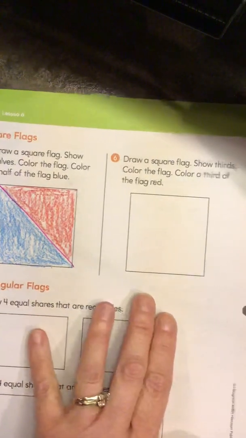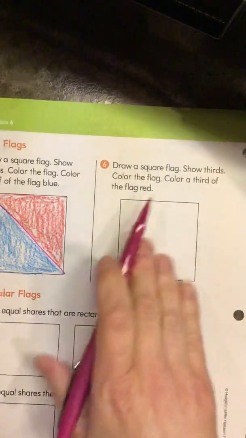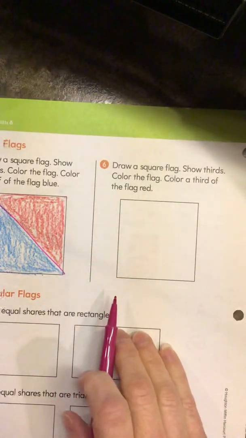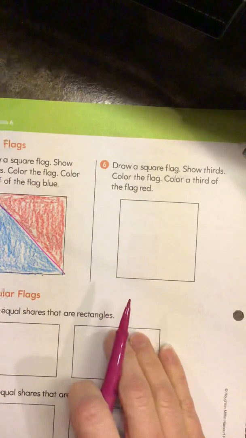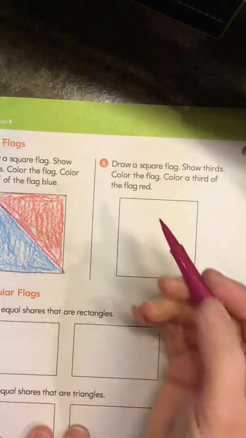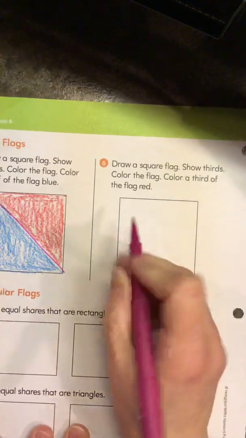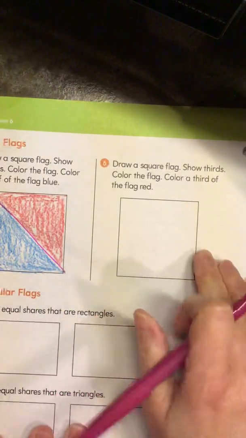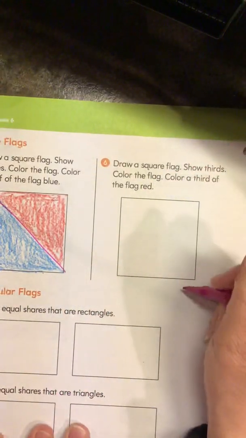Okay, now let's take a look at number 6. Again, stop the video if you need more time. All right, now I have another square flag. We want to show thirds. So if I want to show thirds, I want to have how many equal parts? Very good, 3. And we talked about how we can divide it in thirds going horizontally or diagonally.